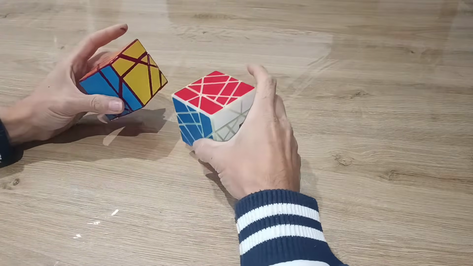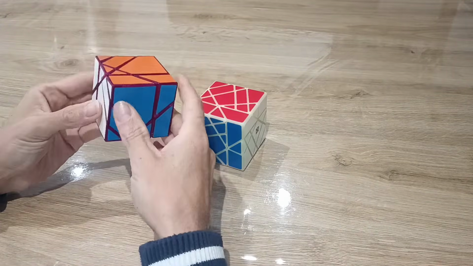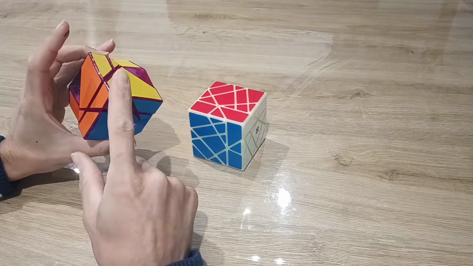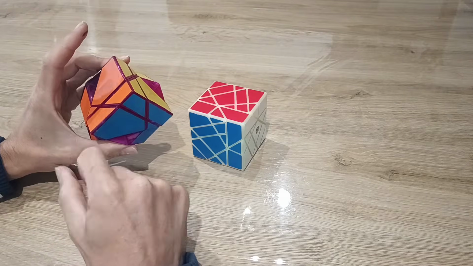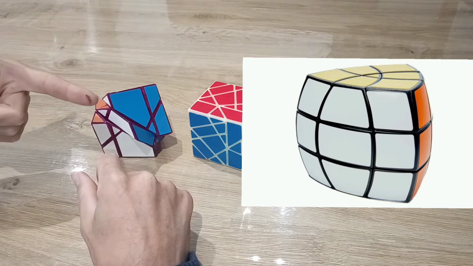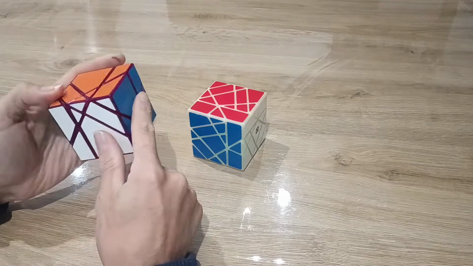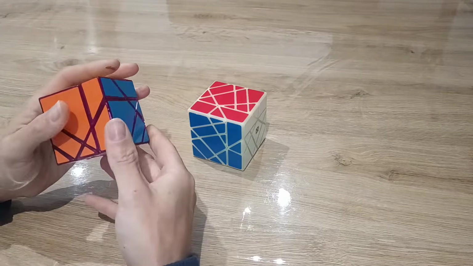Okay, so as you can see, we have the same number of pieces when I rotate the face of this puzzle. If you don't know, this puzzle is a cubic transformation of a pentahedron, which is this puzzle here. This puzzle has been mass produced, so probably you could have one of them in your collection.